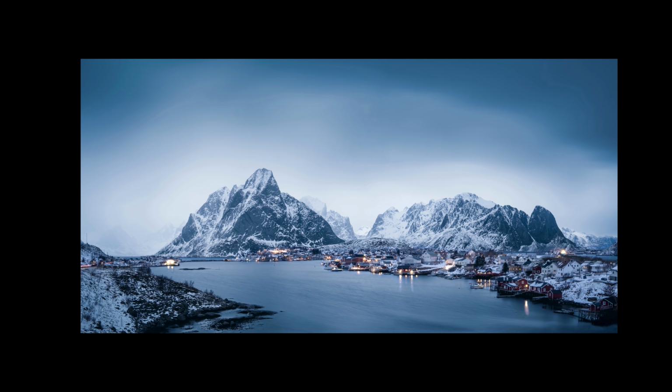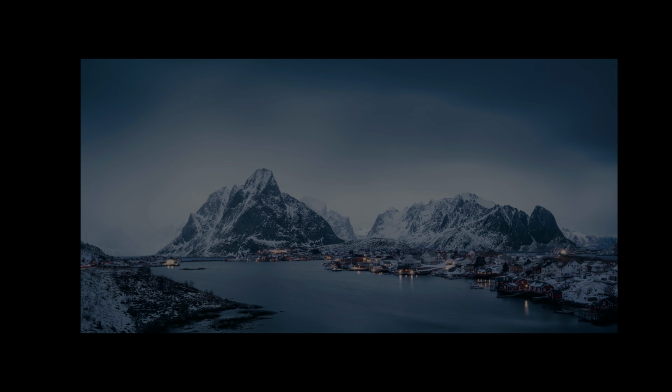And it works particularly nicely when you've got a scene where you've got villages. And you can see here, even though it's still light, some of the lights are starting to come around the town before it gets dark, and there's still plenty of light and contrast and color in the scene.